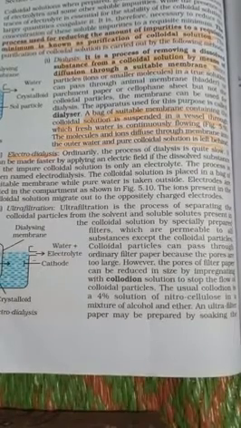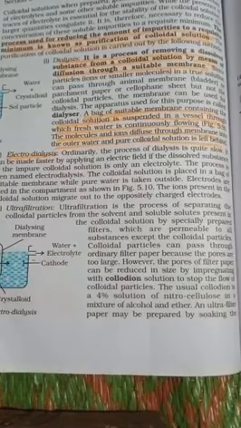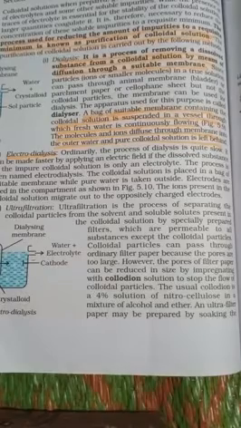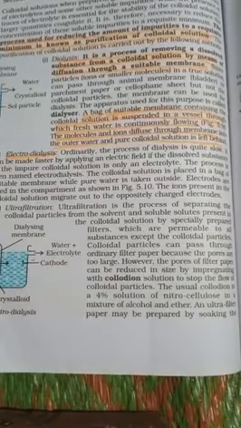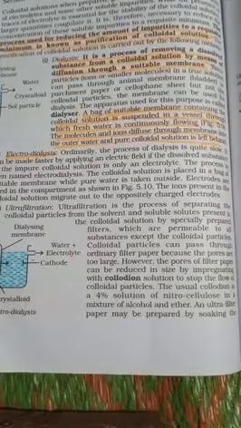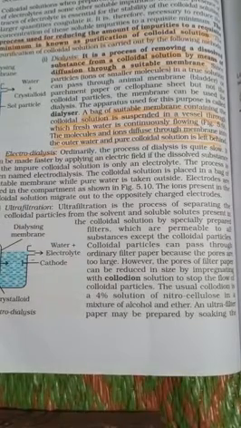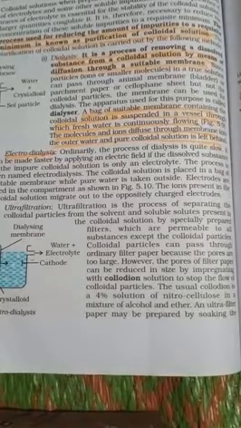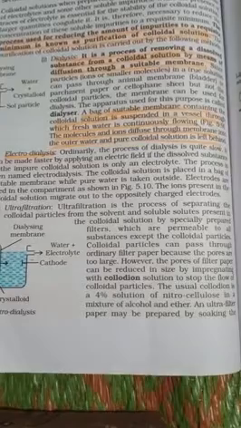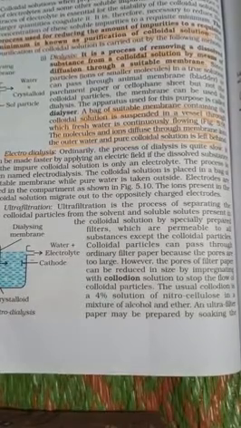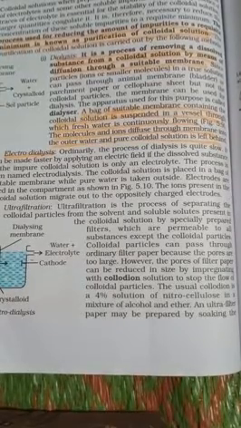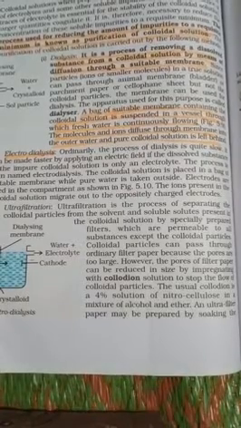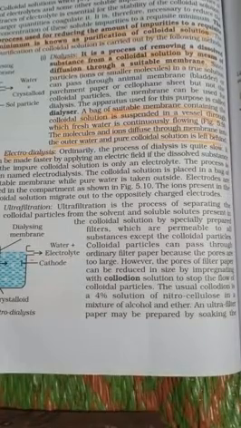Let us see it. Ultrafiltration is the process of separating colloidal particles from the solvent and soluble solids present in the colloidal solution by a specially prepared filter, which is permeable to all substances except the colloidal particles. That means all other substances can pass out through those holes. Only the colloidal particles are not allowed to pass through those holes. Then that process of filtration is called ultrafiltration.